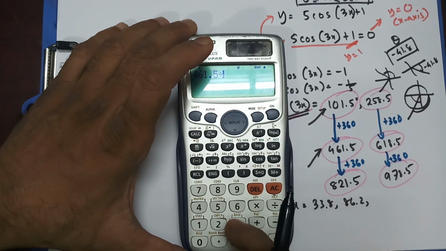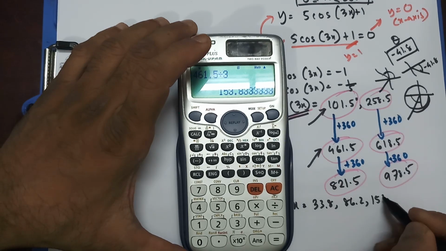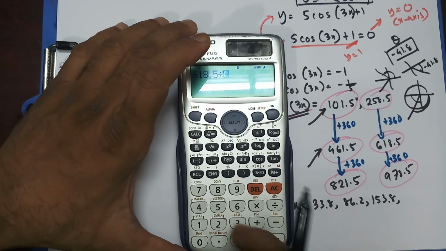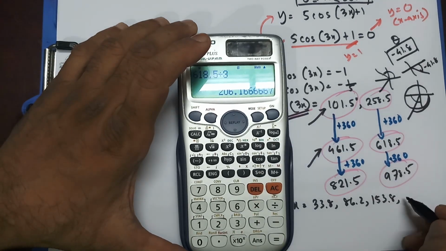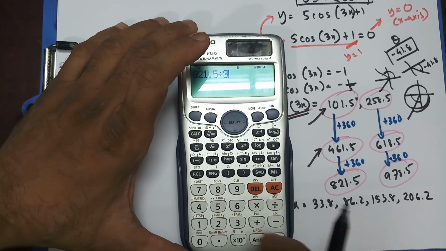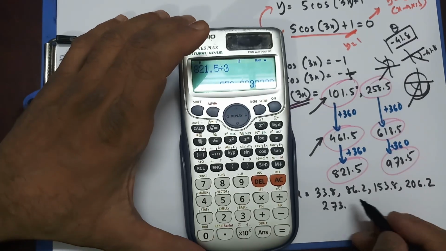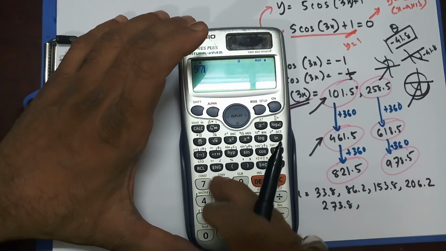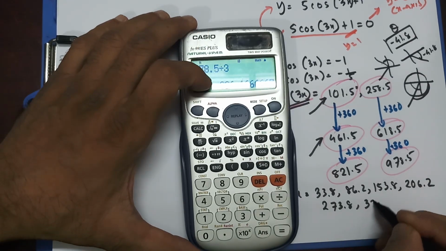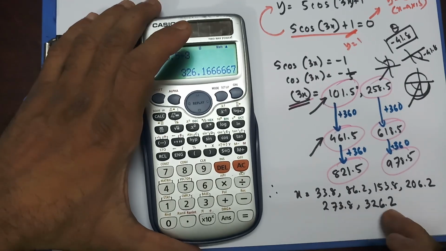461.5 divided by 3 gives me 153.8, and then 618.5 divided by 3 gives me 206.2, and 821.5 divided by 3 gives me 273.8, and lastly 978.5 divided by 3 gives me 326.2. Okay, there are 1, 2, 3, 4, 5, 6 values.